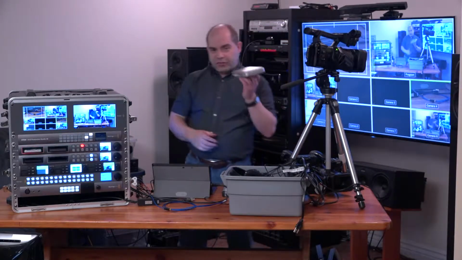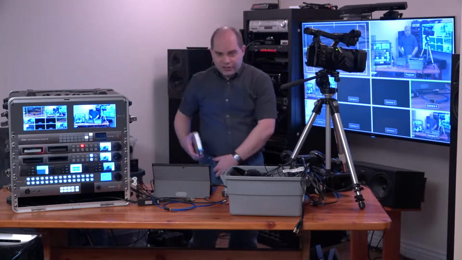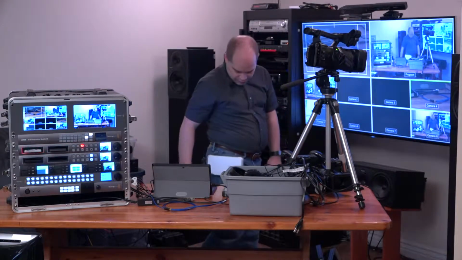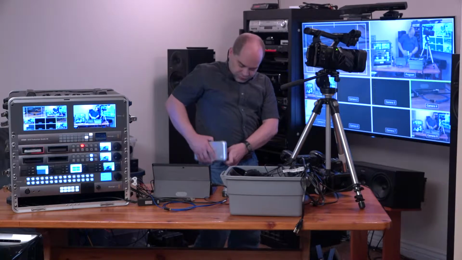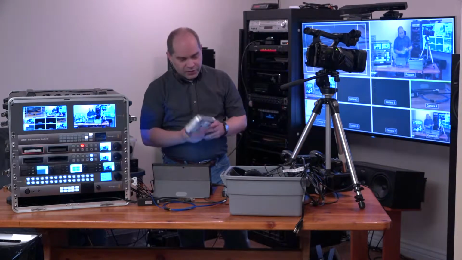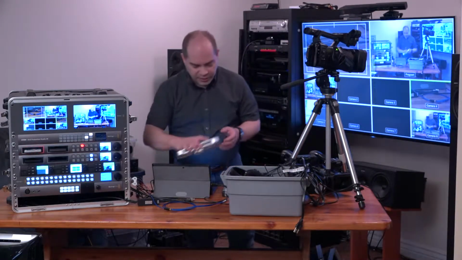Another alternative is to actually wear this on your belt. So if you happen to be assigned to run a roving camera, you can place it in a pocket, on a belt, and so forth, and then just run the single cable. So that's the first thing that's in the bin that we need to worry about.